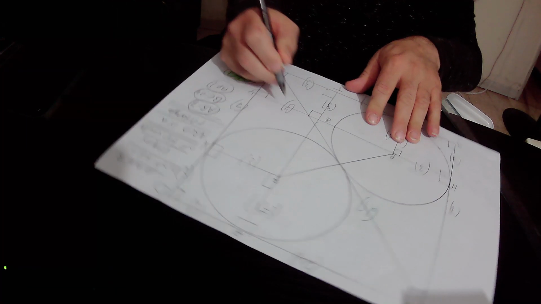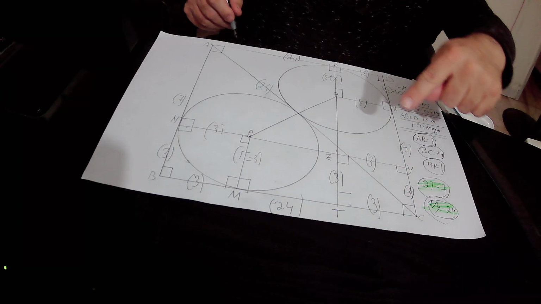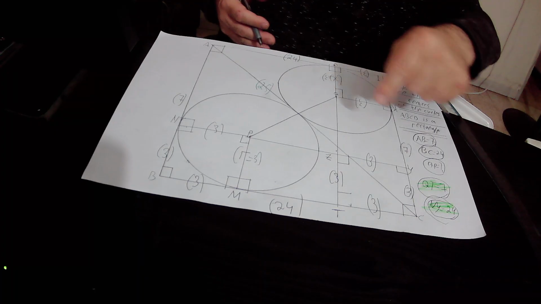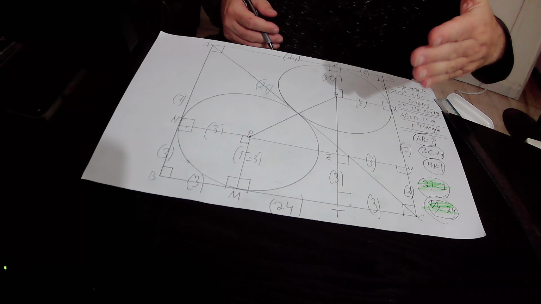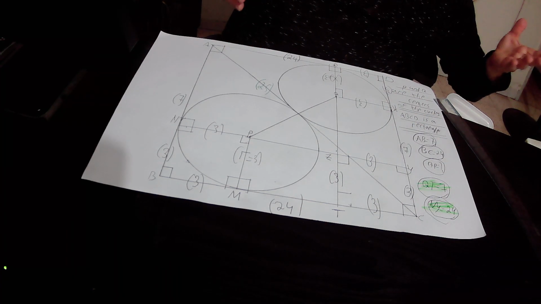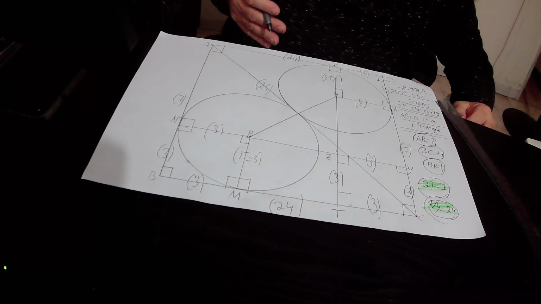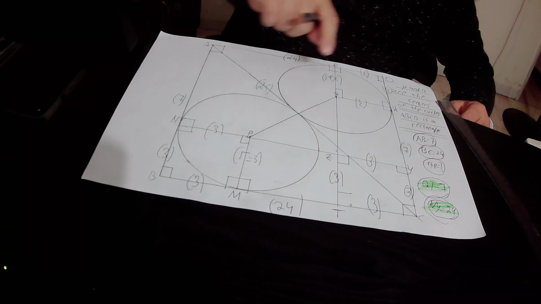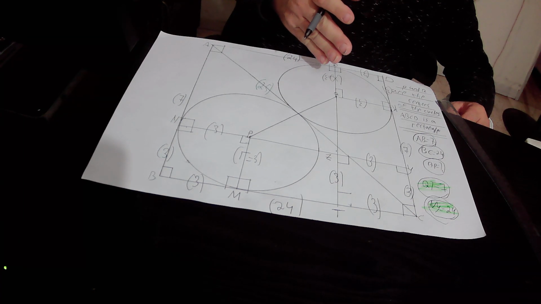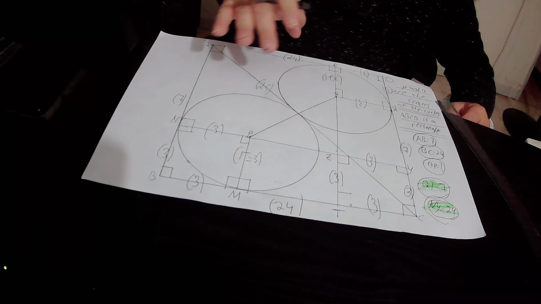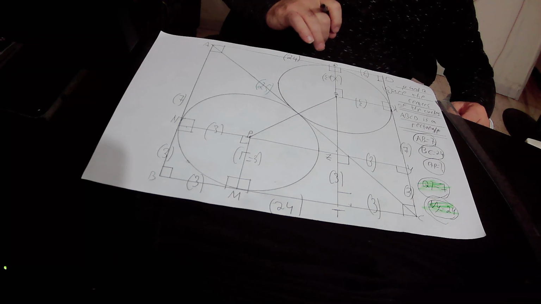So we actually found out that the small quadrilateral ZYTC is not just a rectangle but a square. Why? Because all the 4 sides of this square are equal to each other. Each side is equal to 3 units. So we have in this domain 3 identical squares, 1, 2, and 3. Each side of those 3 identical squares is equal to 3 units. Okay.